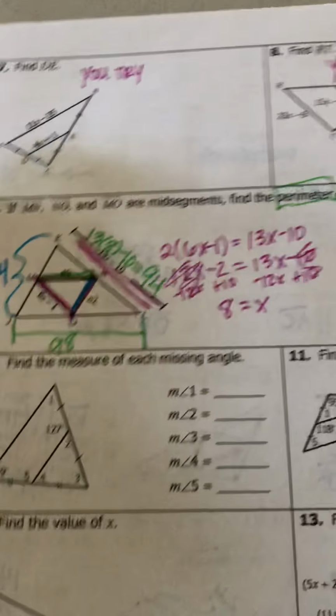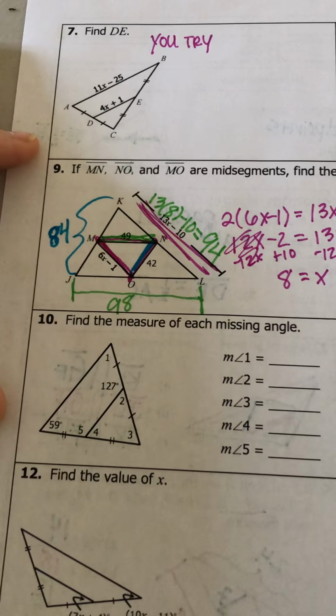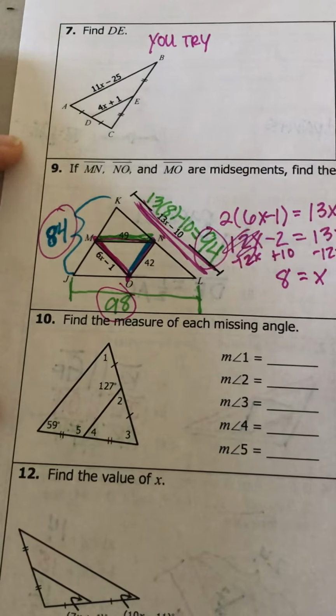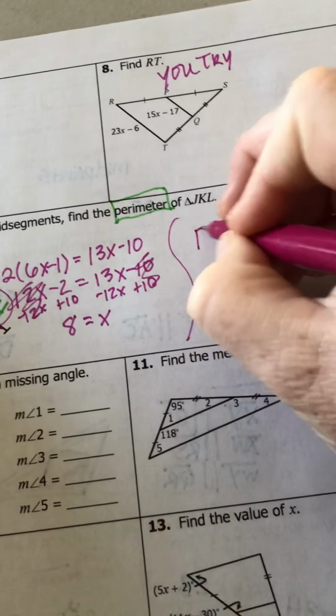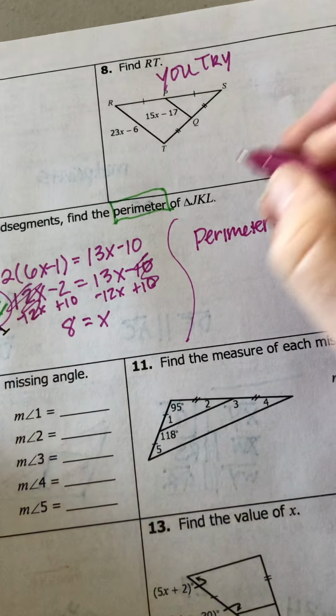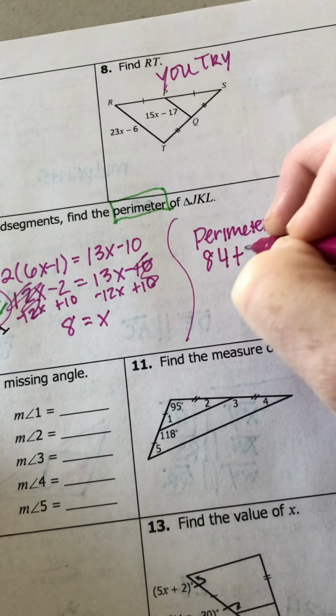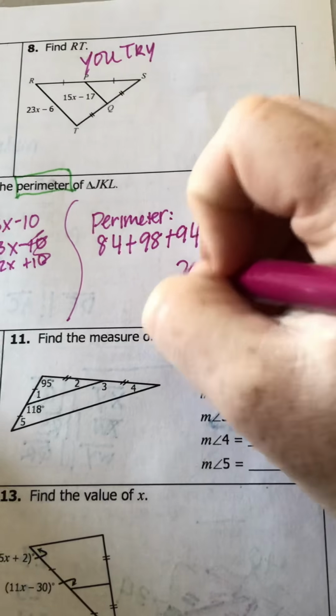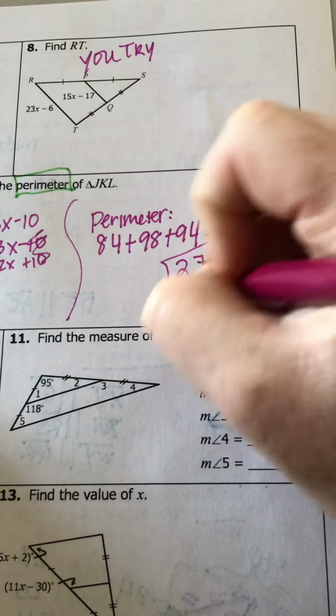Now I have my 3 lengths I can add up for the perimeter. This one took quite a few steps, but 84 plus 98 plus 94 will be 276.